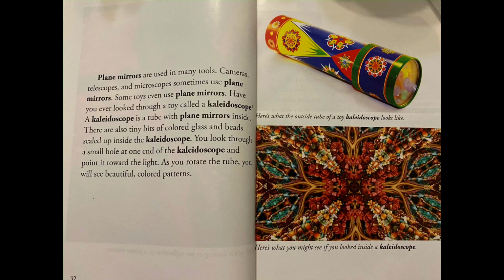Plain mirrors are used in many tools. Cameras, telescopes, and microscopes sometimes use plain mirrors. Some toys even use plain mirrors.